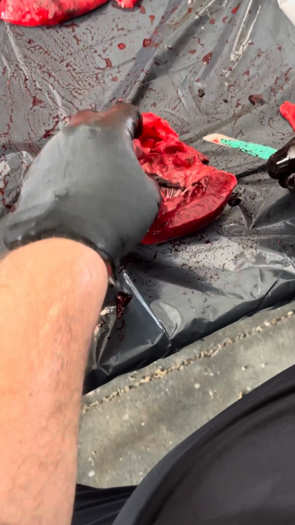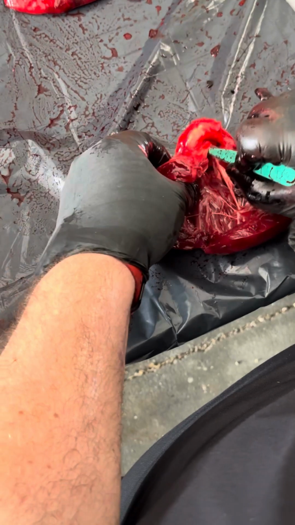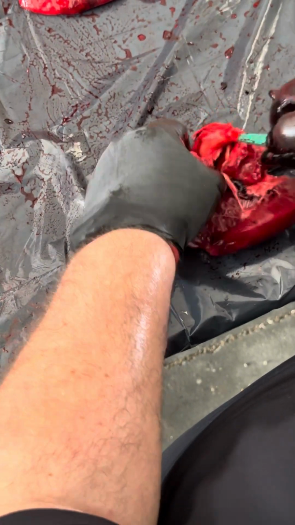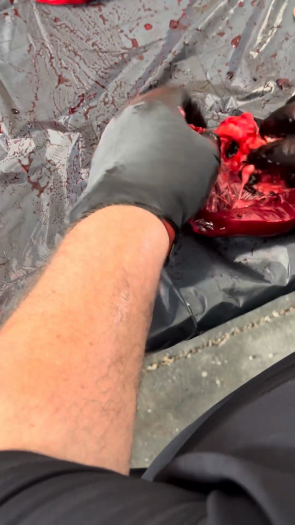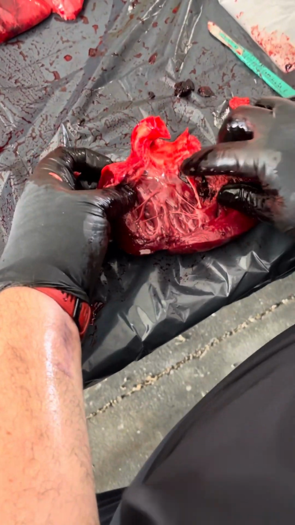Trying to get where I can get a hold of the damn thing. So as I dissect this aortic arch, or aorta, what you have is your semilunar valves, right?